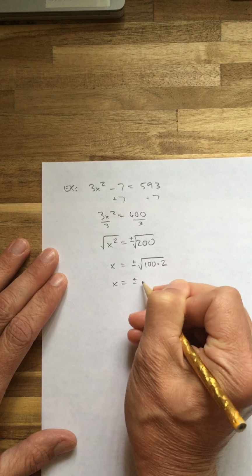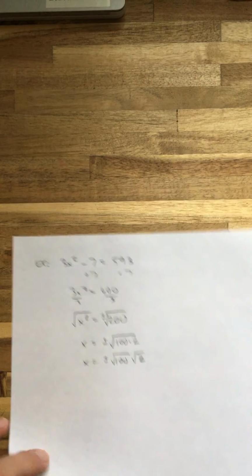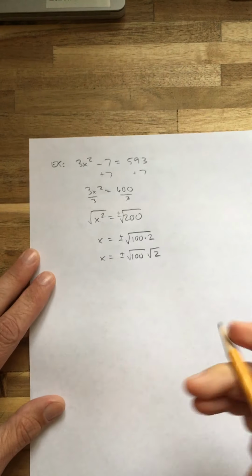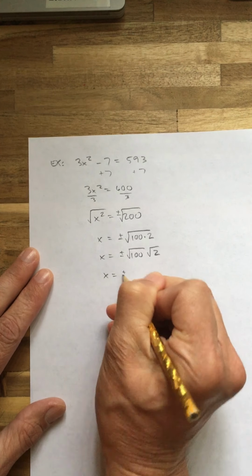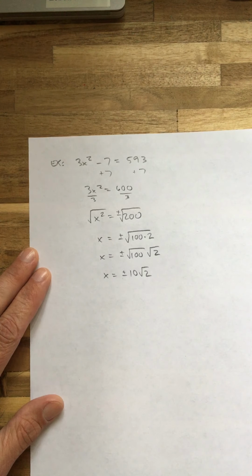X equals plus or minus square root of 100, square root of 2, and that, as you know, the square root of 100 is 10. So x equals plus or minus 10, and we have a square root of 2, and we're done. Hope that was helpful.